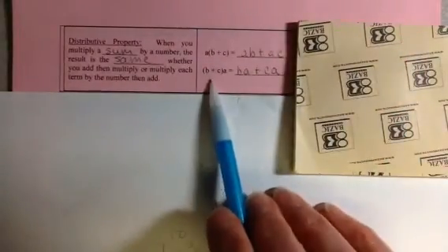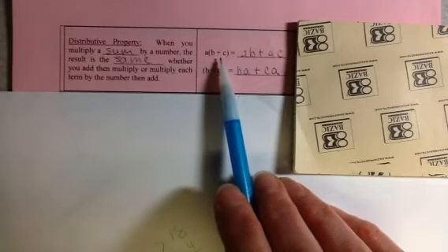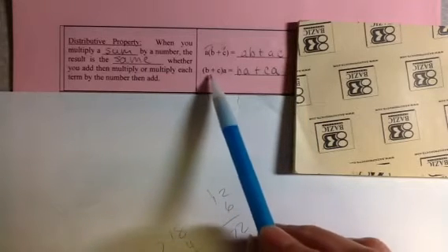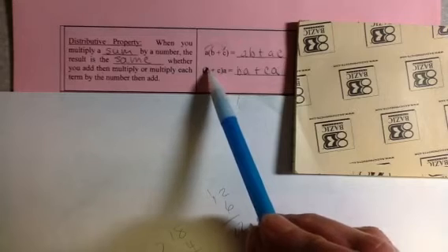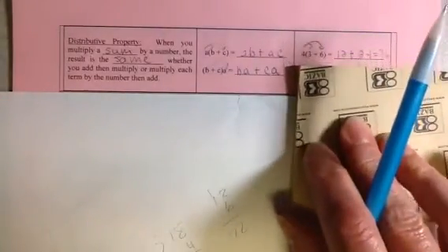What it's saying is we have A times B plus C. We're just going to distribute this. AB plus AC. And here we could add those together. But here it's just another example of the distributive property. And here it's distributing this way, which is fine. So let's look at the numbers.